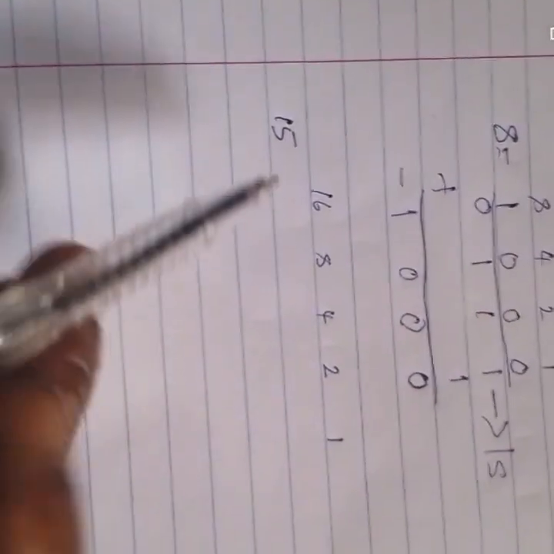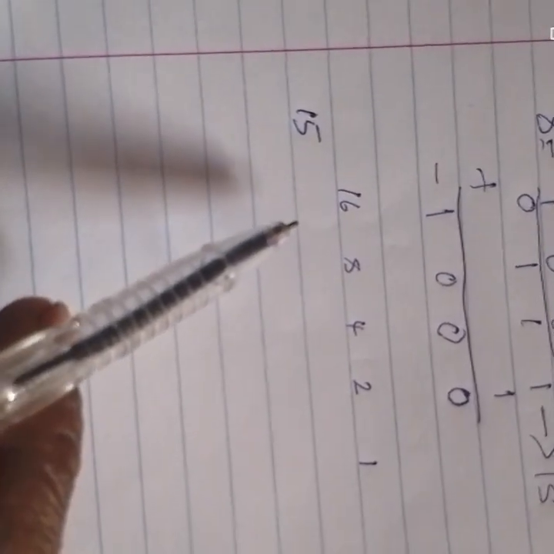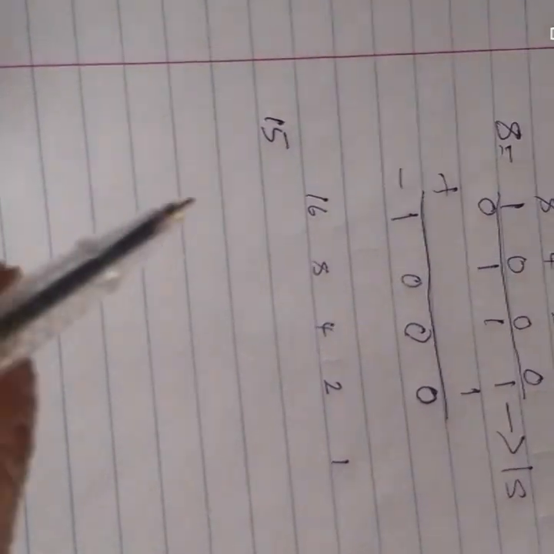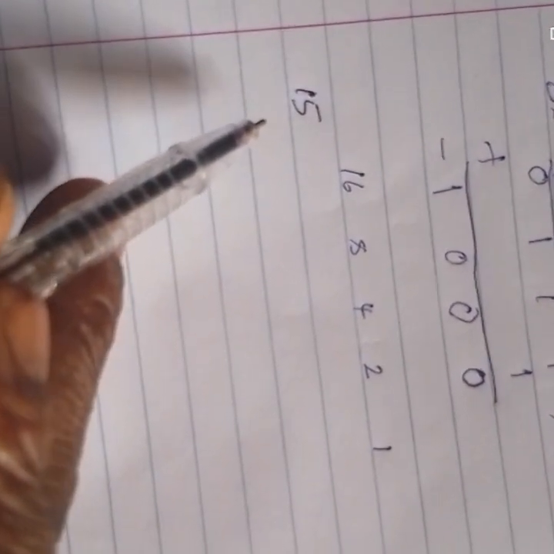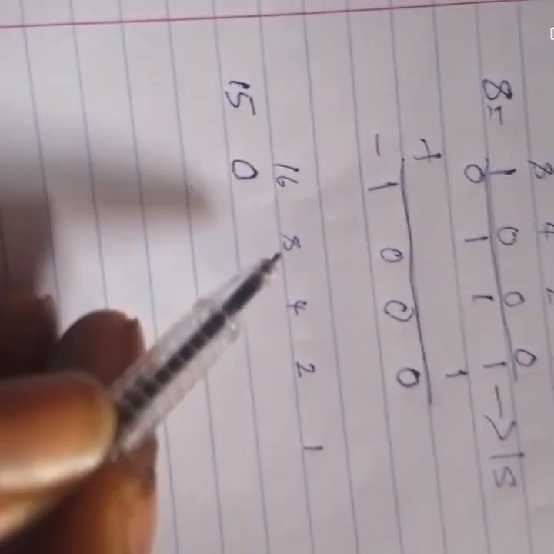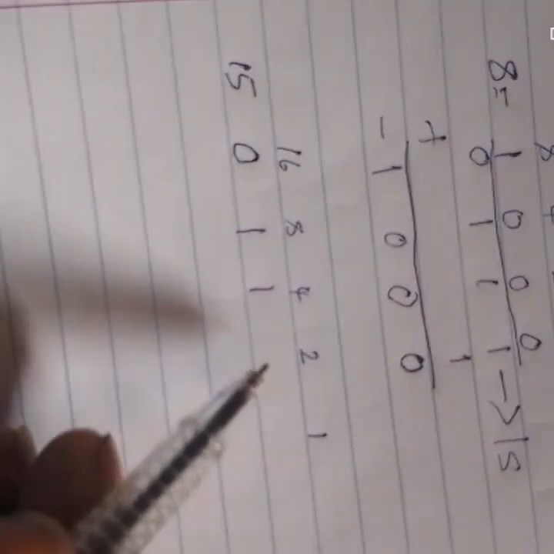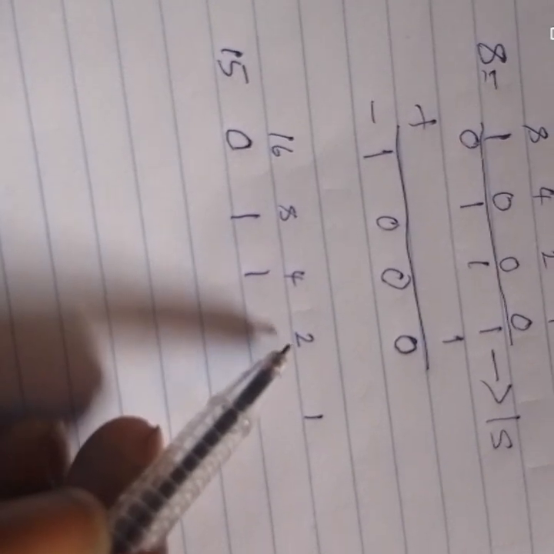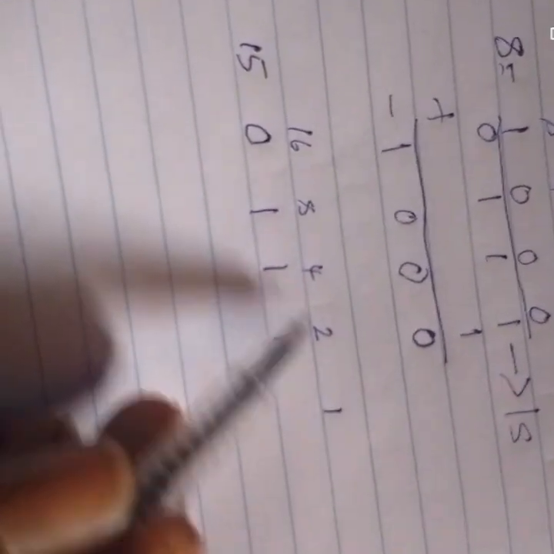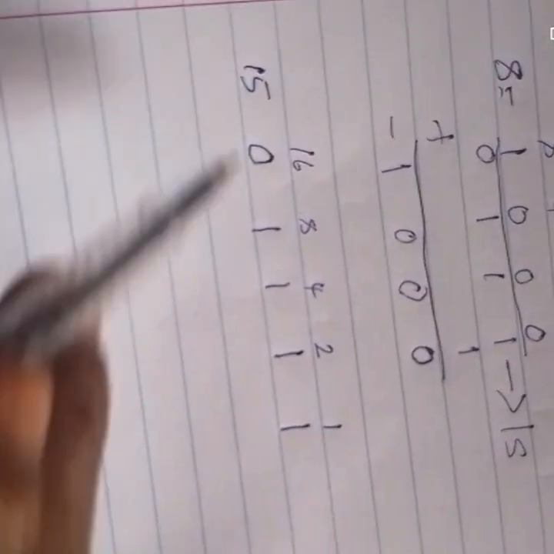Let's consider another example. So we are having 15, right? 15 as the decimal value. So we have to find the binary value of 15. I'm going to use 16-bit to prove that. So by using 16-bit, this is 0. 8 plus 4 is 12, so this becomes 1 and 1. Then you pick 2. So 12 plus 2 gives me this, plus this gives me 1 here. If you add this together, it should give you 15, right?